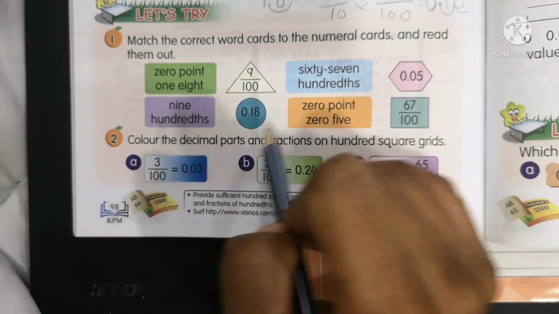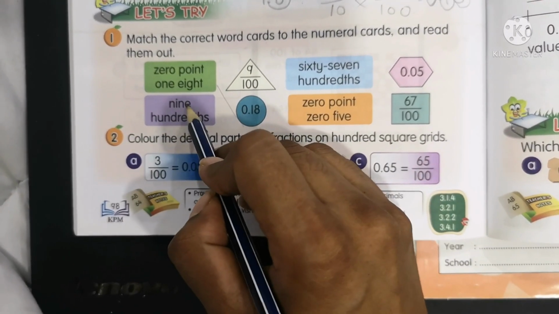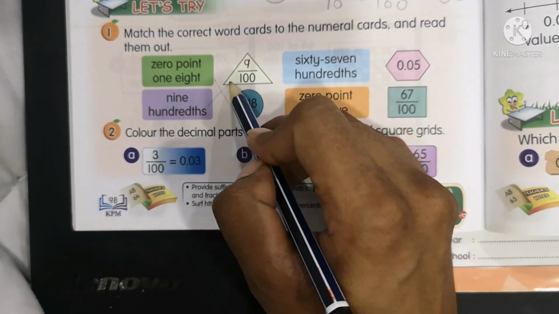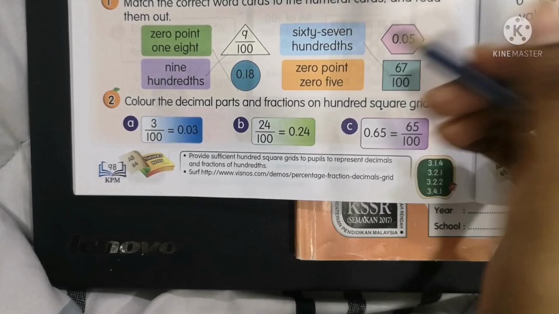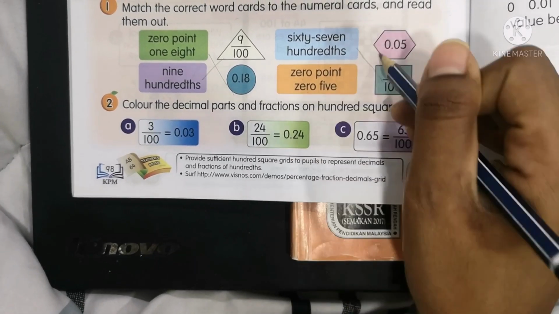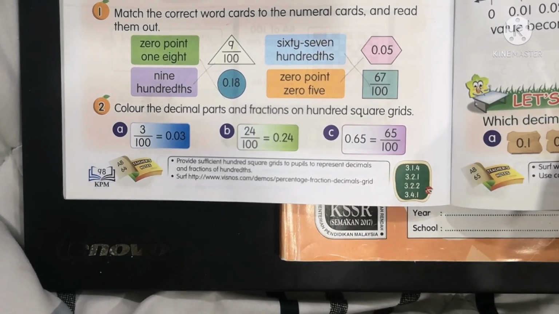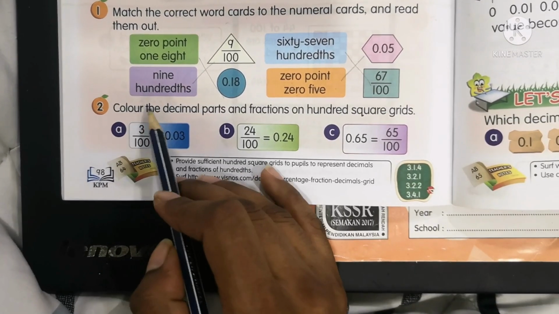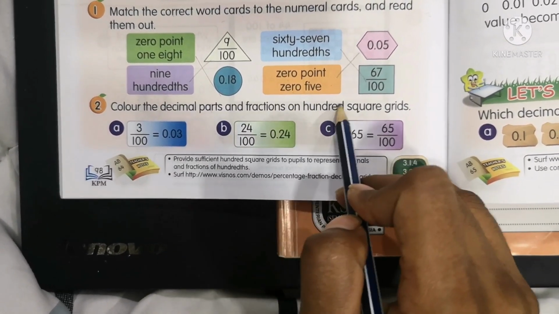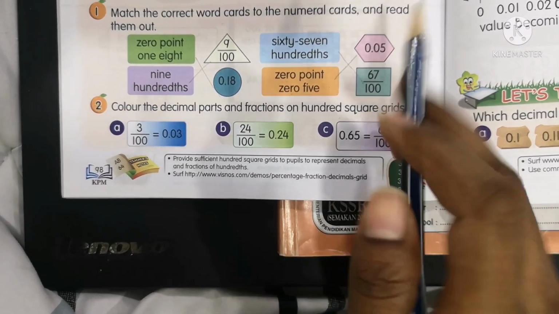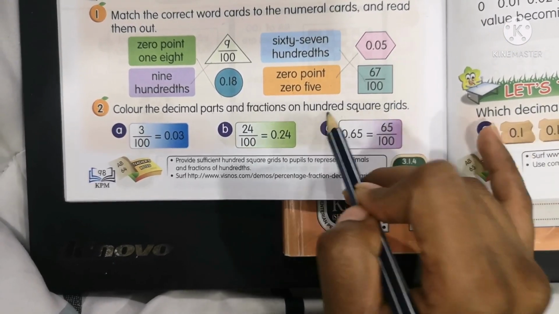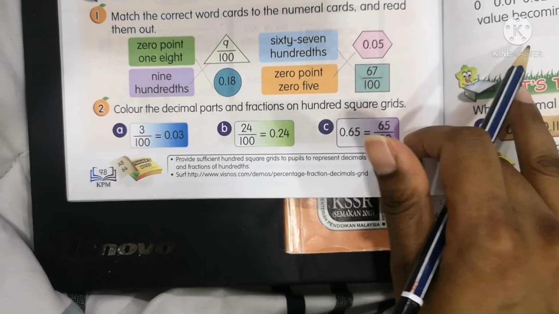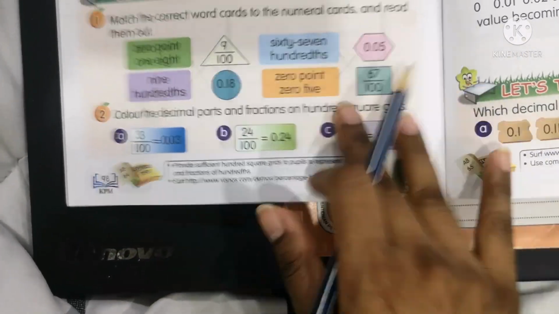0.18. So which one? So definitely this one. 900ths. This 6700ths. This one 0.05. Okay, you got it all correct. Okay, now color the decimal parts and fraction on the 100 square grid. So for this you need the 100 square grids, since we don't have them now. So let's skip it. Okay.